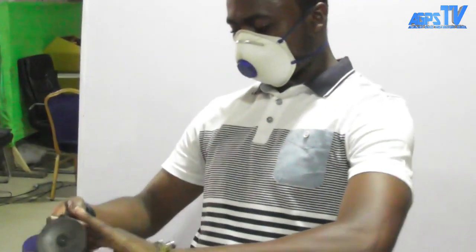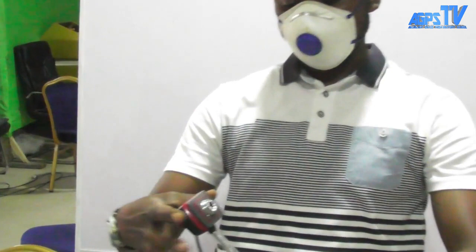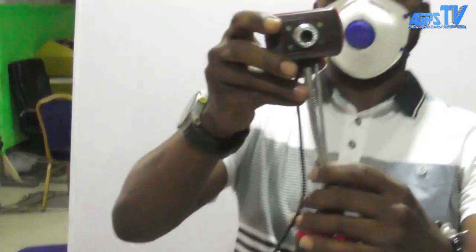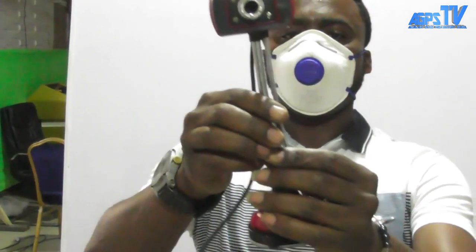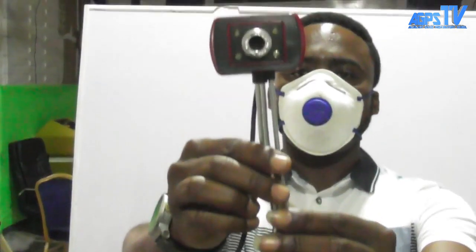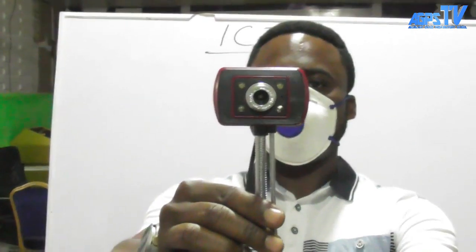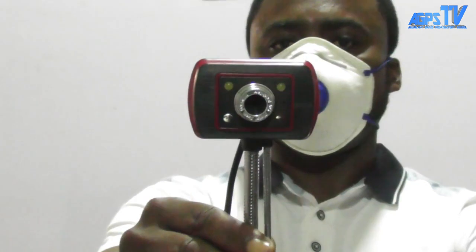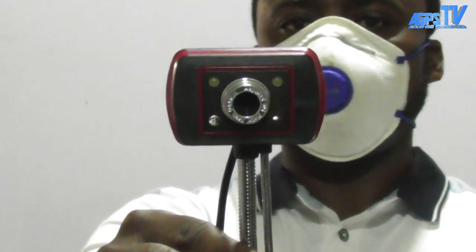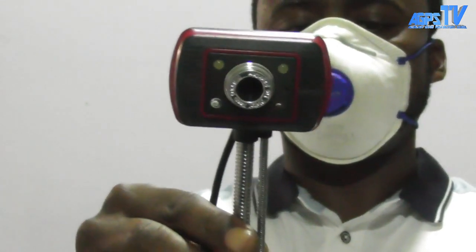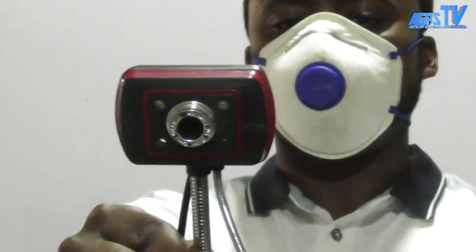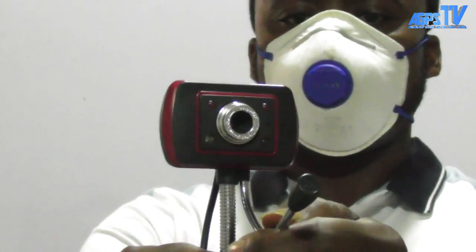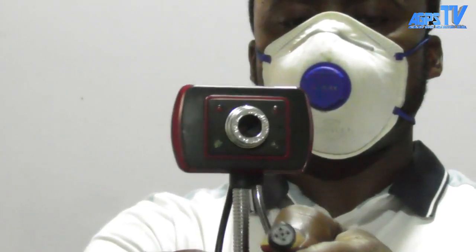Good. Then, this device is also called a web camera, webcam for short. Now the webcam is used for making audiovisual calls. It has a microphone, then a camera. Good, so that's the microphone part of the webcam.